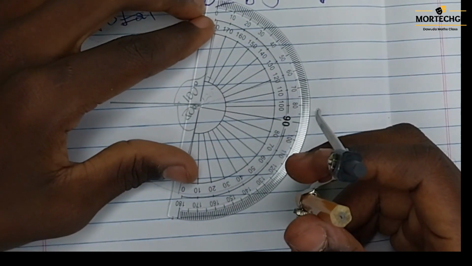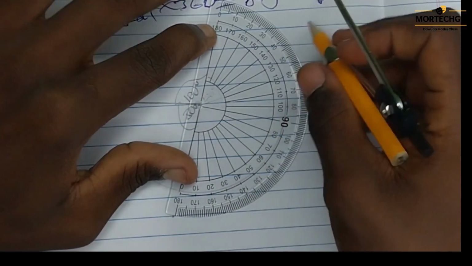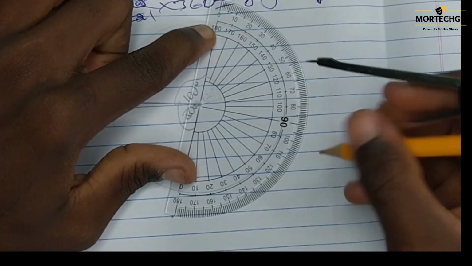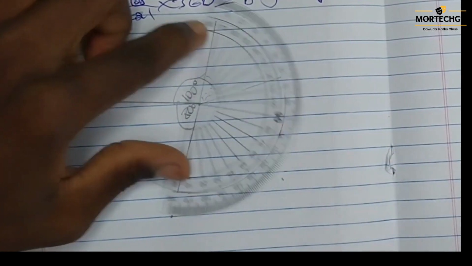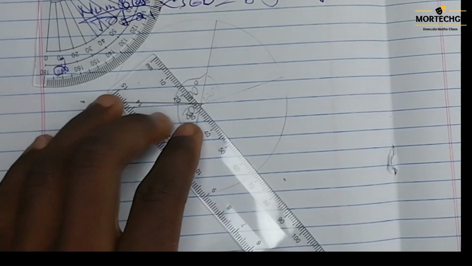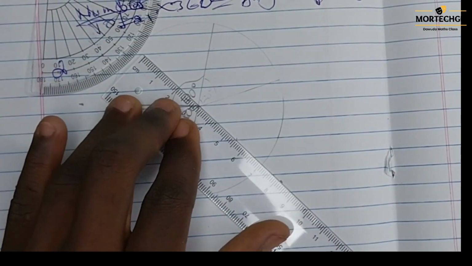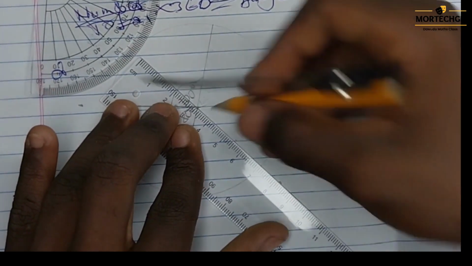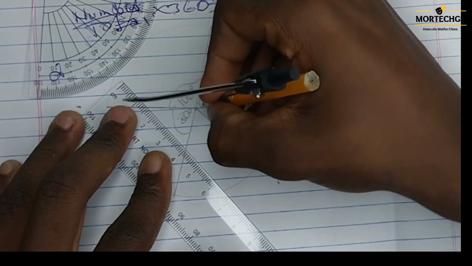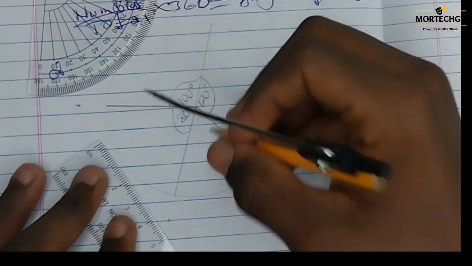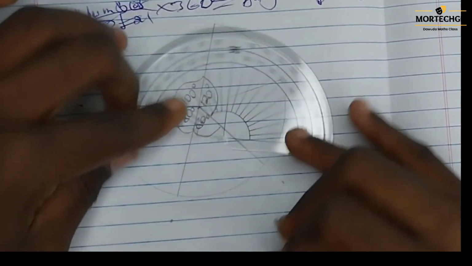So from here, starting from 0 degrees, 120 degrees will be around here. So 120 degrees will be here, from the center to the reference dot, from the center to the circumference. So here will be 120 degrees. And the angle left here will be 60 degrees. But we can still prove it. Let's measure the angle.